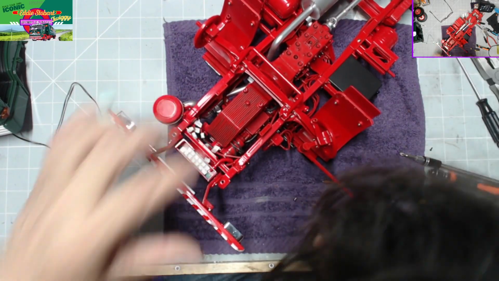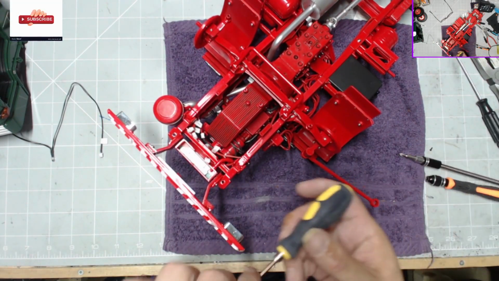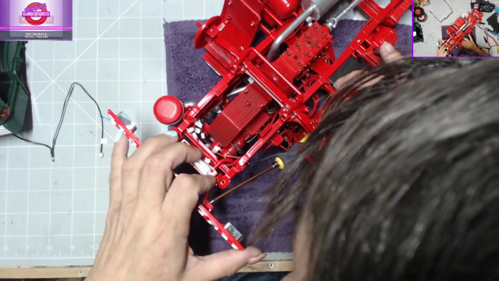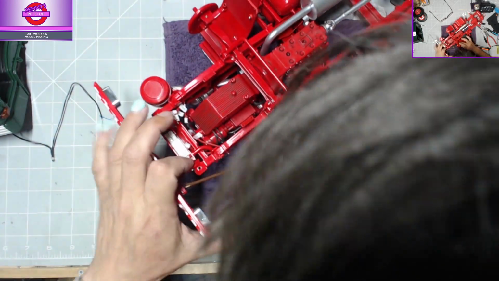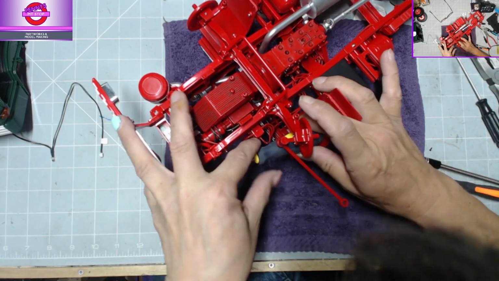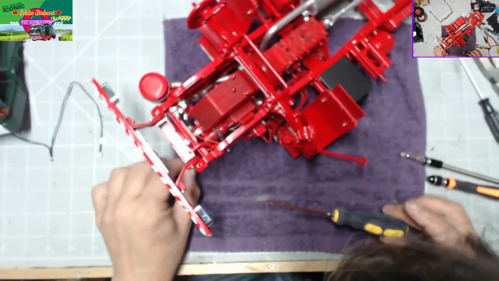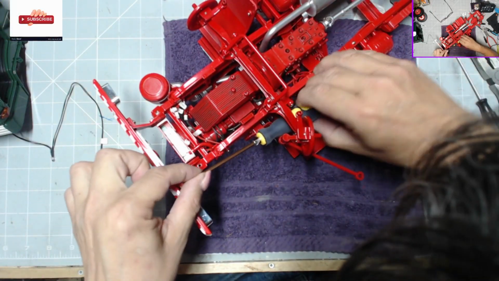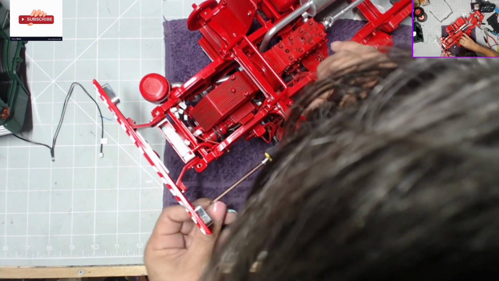I think the part wasn't in enough. I think it wasn't quite right, and I've just kind of wiggled it around and it kind of clicked. I just need to get some kind of purchase on it. I can't feel any resistance with the screw. No, I'm getting really annoyed with this. I'll be honest with you guys, I'm close to giving up on this stage.